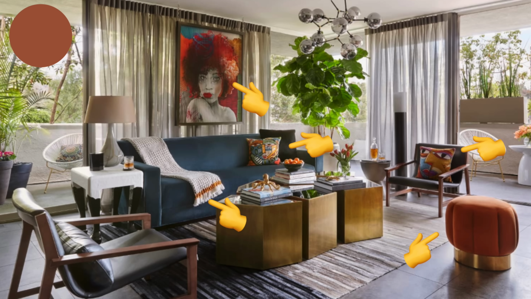So notice that they've repeated the orange throughout the space, in all these different areas of the room, and the rhythm is really what's driving it all together and making it feel really cohesive, because your eye naturally wanders around the space and takes in those repeating colors.